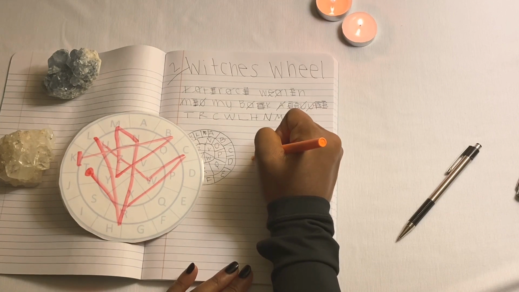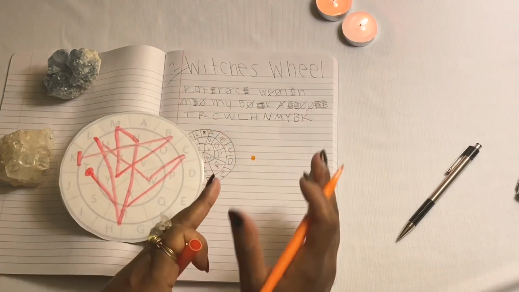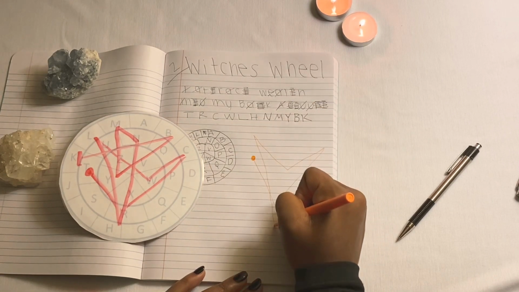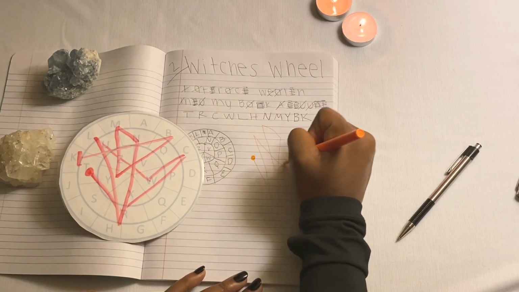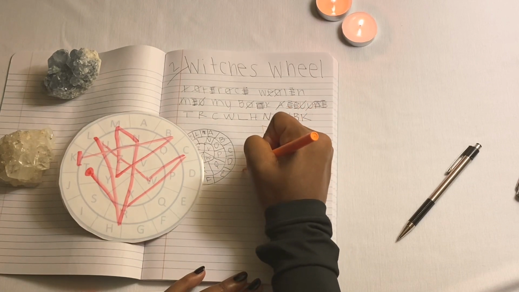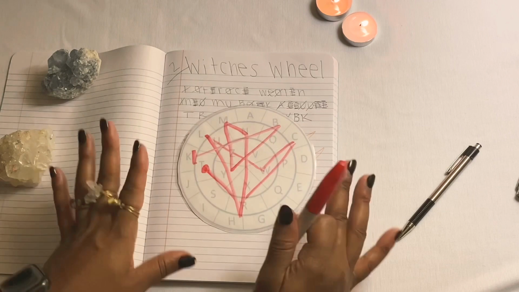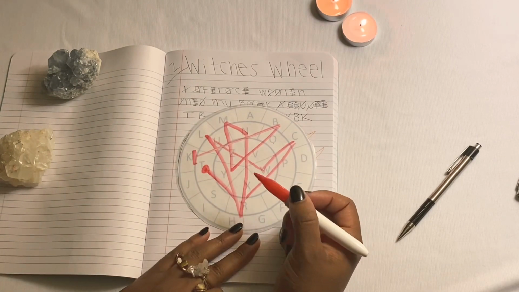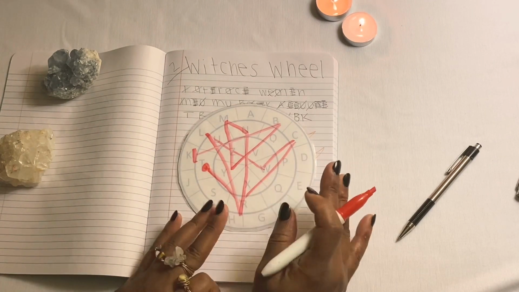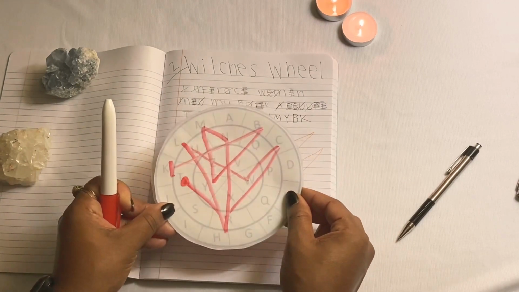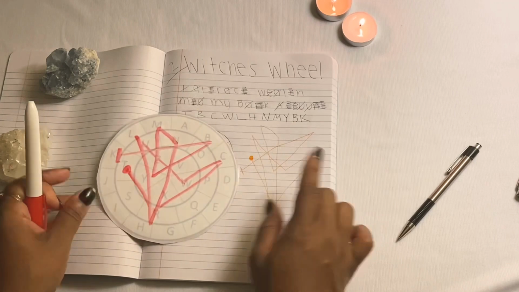But you want to go ahead and rewrite it inside of your journal so that once you wipe it off of your laminated witch's wheel, it is documented inside of your journal. And basically that is what our witch's wheel is. Now again, after you have rewritten it in your journal, there are multiple different ways that you can make your sigil your own to prep it for activation.